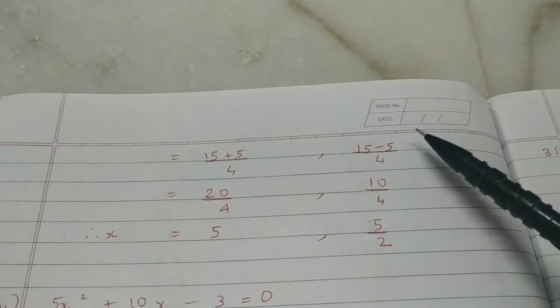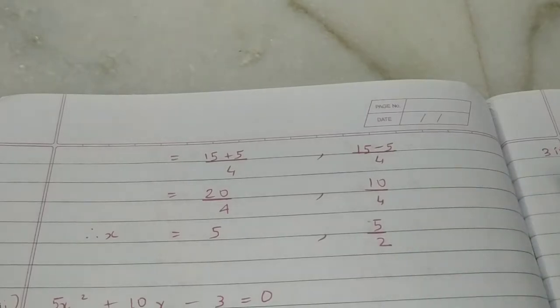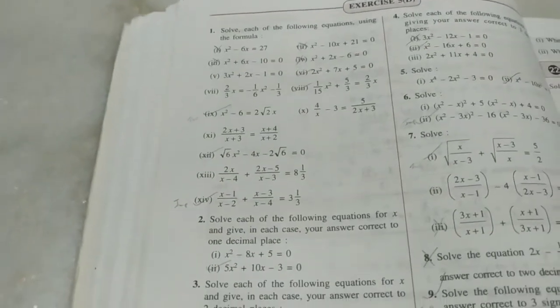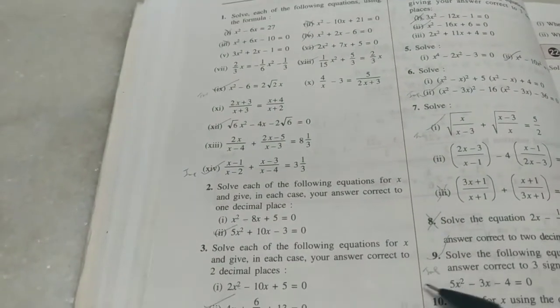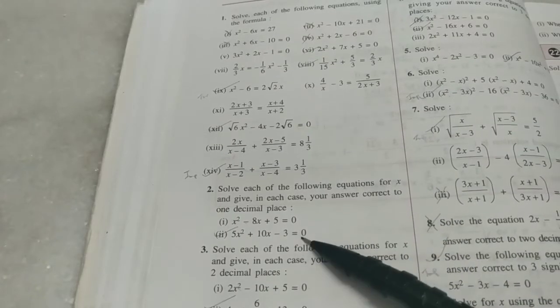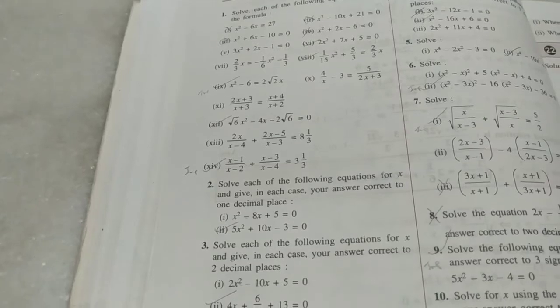Check. Are these the answers you got? Next, 2.2. Solve each of the following equations for x and give the answer correct to one decimal place. So we'll do Roman number 2 here.